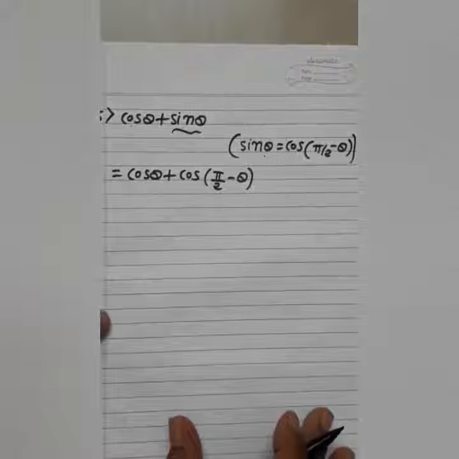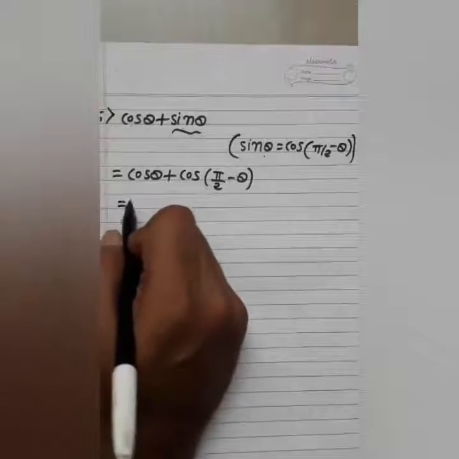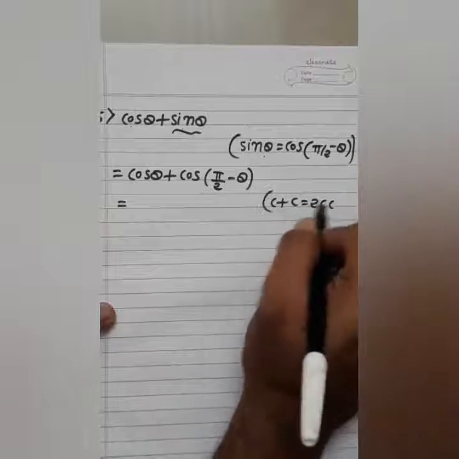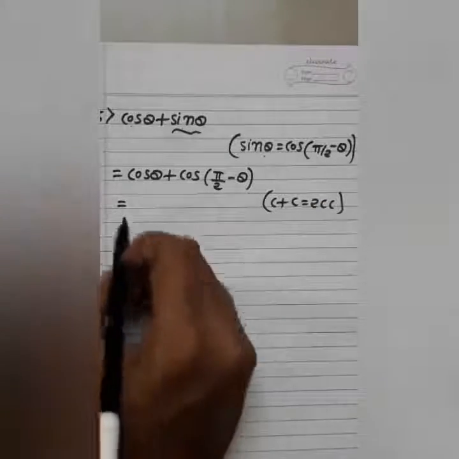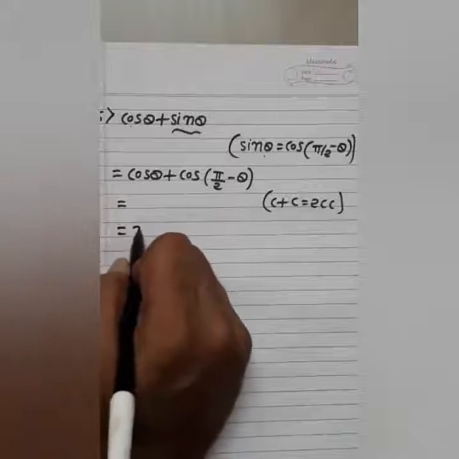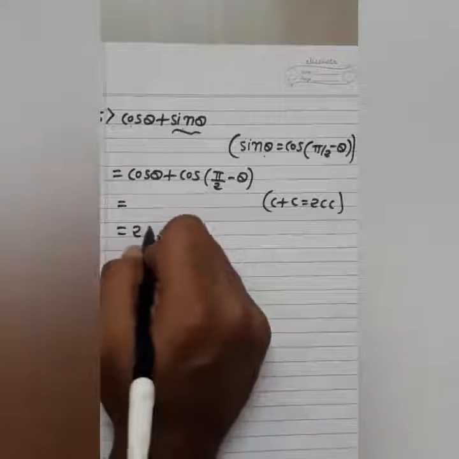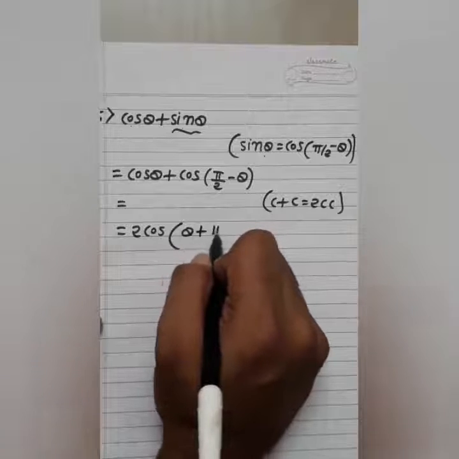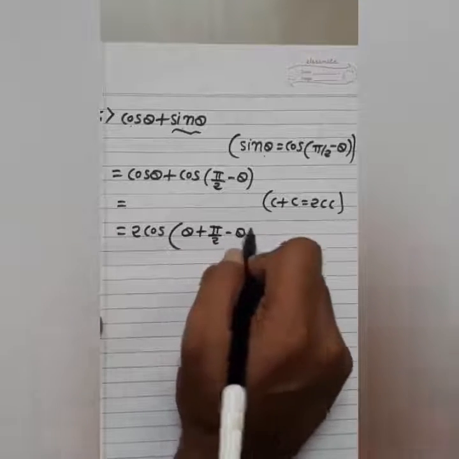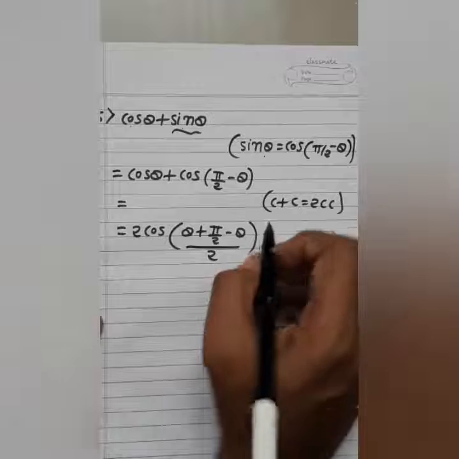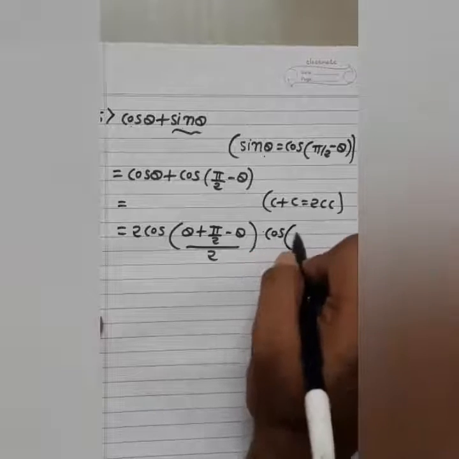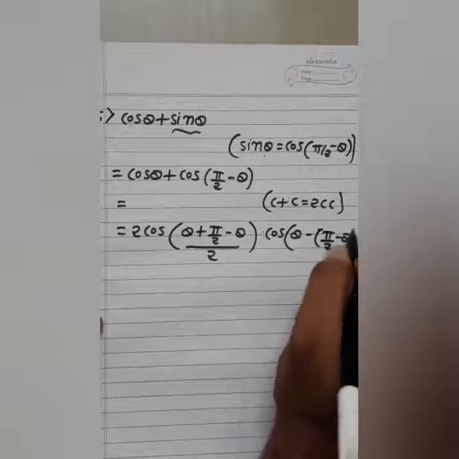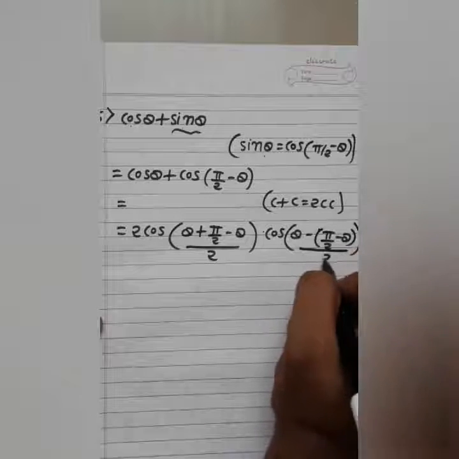Now apply the identity cos plus cos, that means 2 cos C cos D. So it is equal to 2 times cos into bracket theta plus pi by 2 minus theta divided by 2, into cos bracket theta minus into bracket pi by 2 minus theta divided by 2.